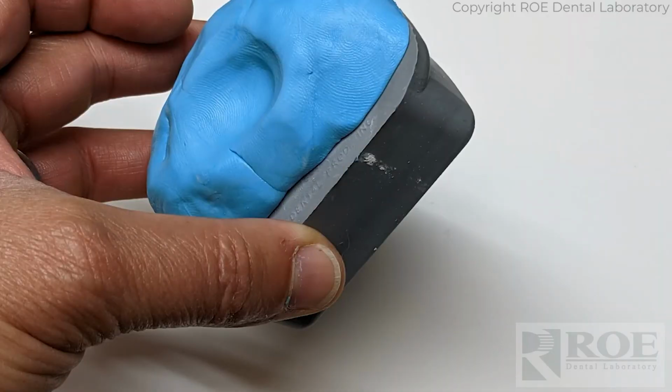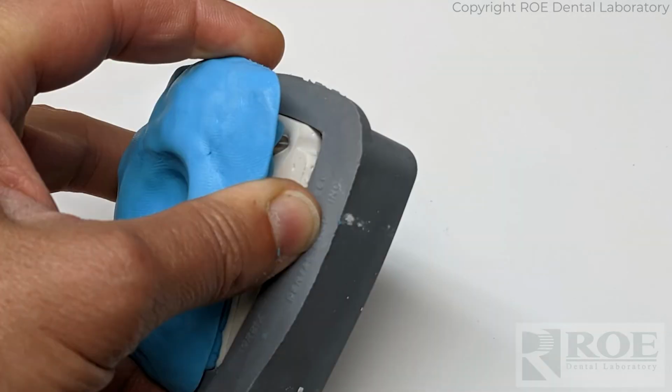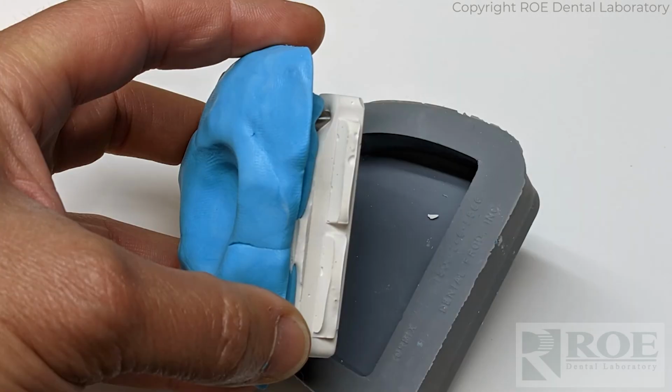Whale Dent Coltene makes a nice putty accelerant and putty material. That takes about 15 minutes. So once it's set, pull off the putty material. It'll be kind of hard to remove, so just give it a good pull. And you can either pull the putty material off or you can pull the flask out. In this case, this is a rubbery flask, so it pretty easily came off of the model.